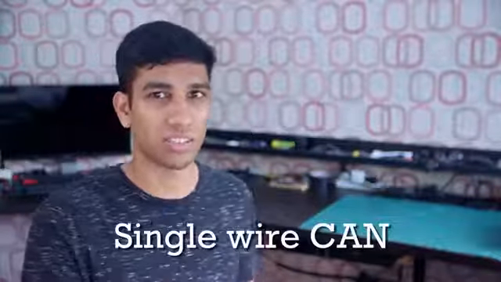And lastly, we have the single wire CAN bus, which as the name suggests, can transmit information with just one wire instead of the two wires used by the other two variations. The one wire CAN bus is great for low priority electronics.